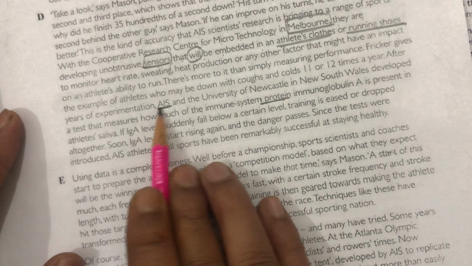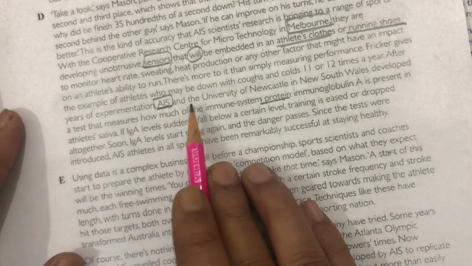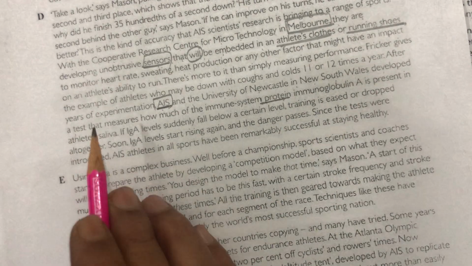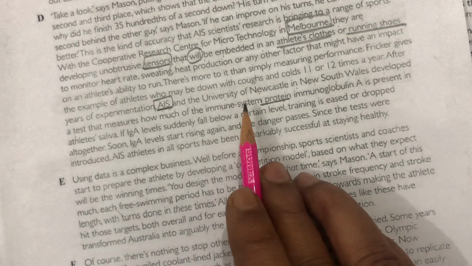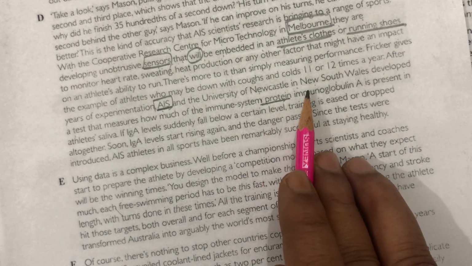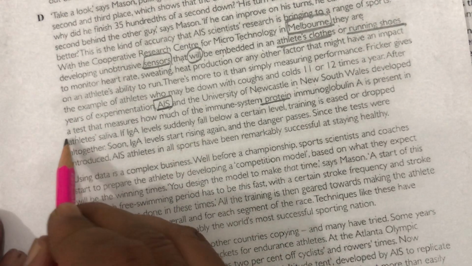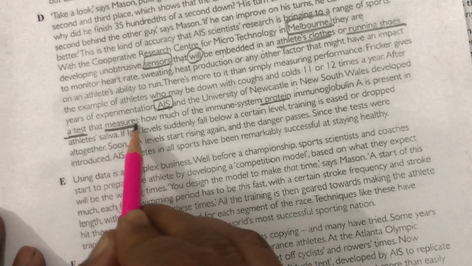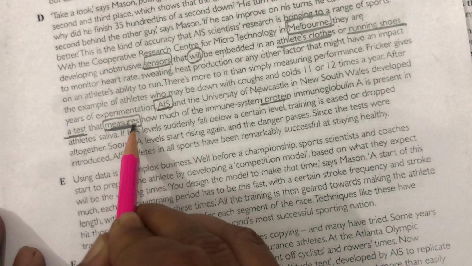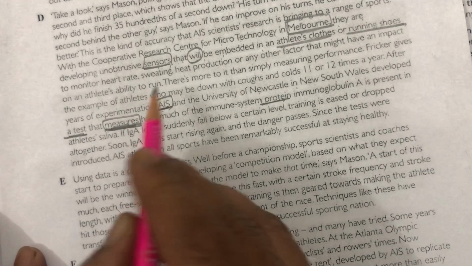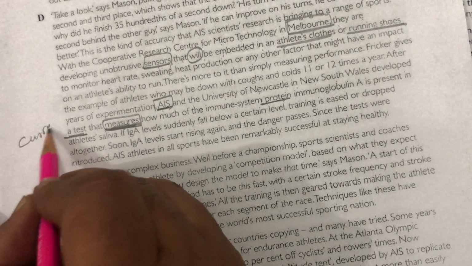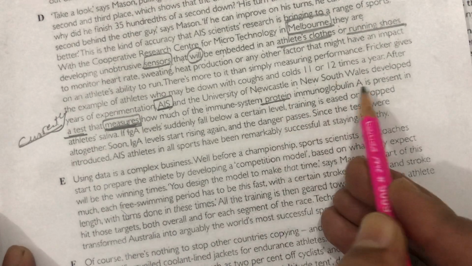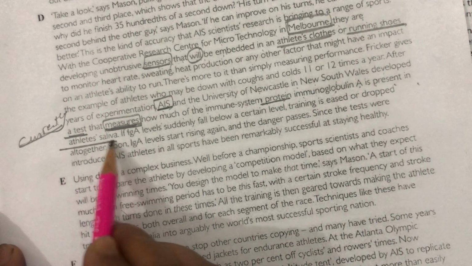AIS means Australian Sporting Organisation, and the University of Newcastle in New South Wales developed a test that measures. This verb is also into the present indefinite tense. So measures refers to the currently. That measures how much of immune system protein hemoglobin A is present in athlete's saliva.